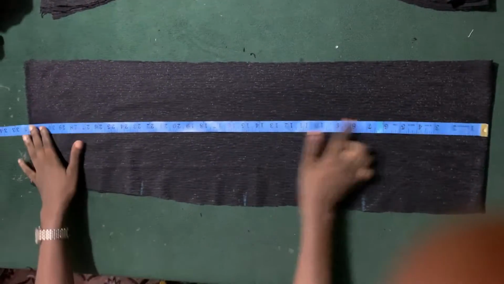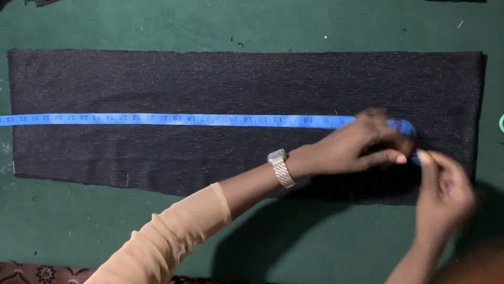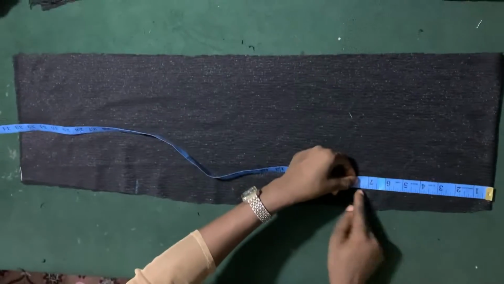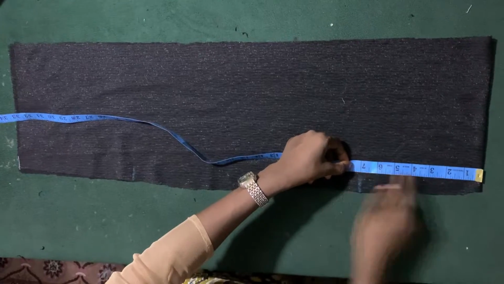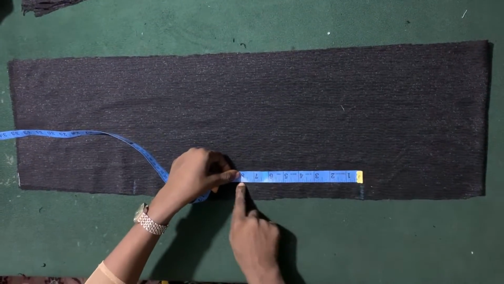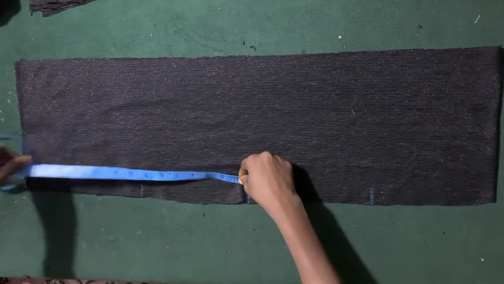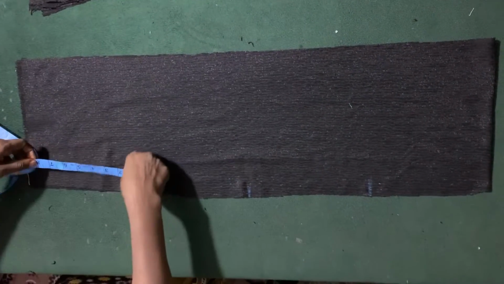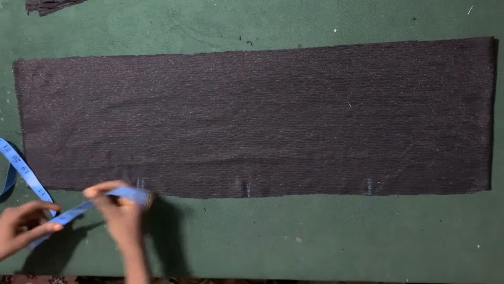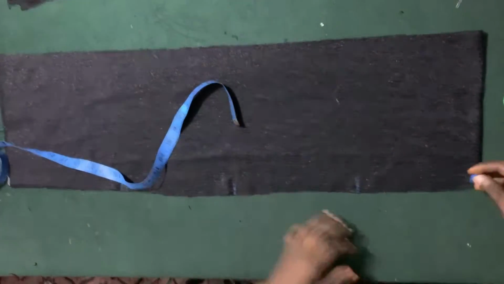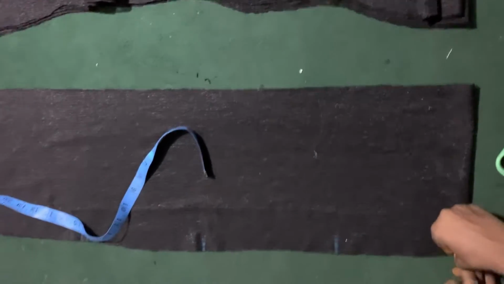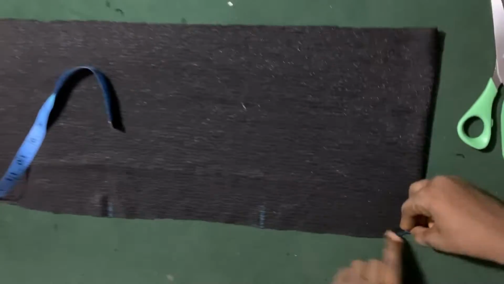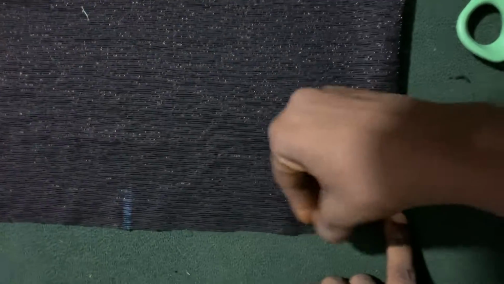So I already measured out the distance. Then I already measured from this side, I measure 7. From here is on fold. The black fabric is on fold. I measure 8 from this side. 8. Then I measure 8 from this end as well. So the next thing I'm going to do now is just to do my shaping. I'm going to be doing my shaping right now.